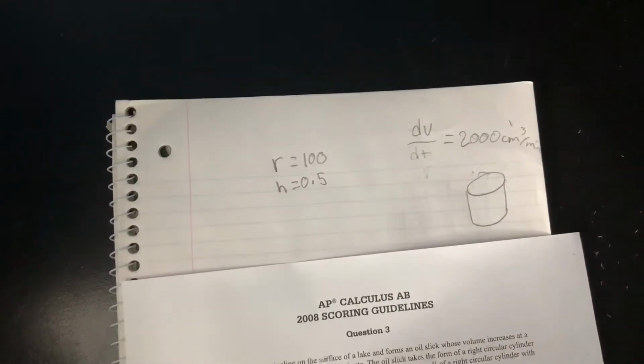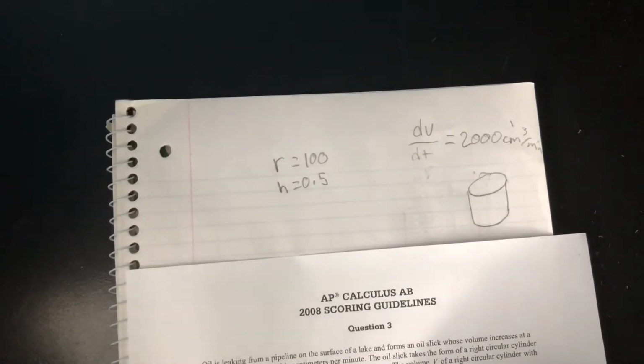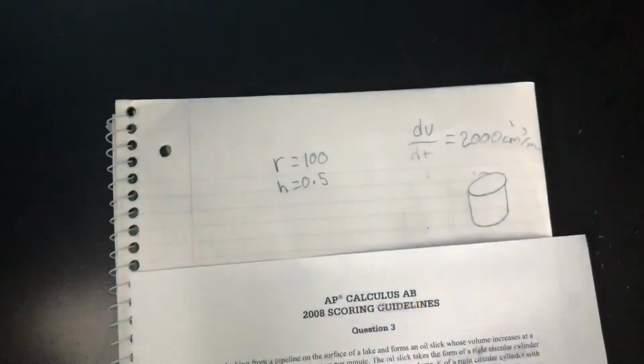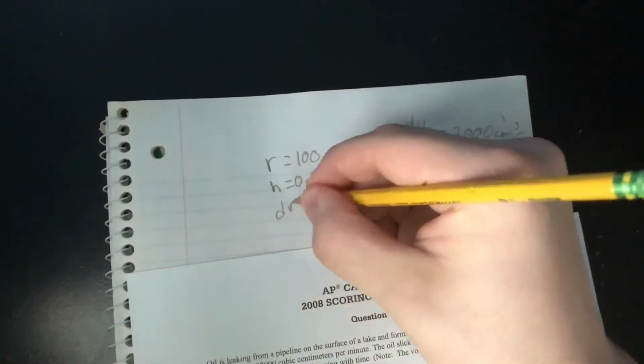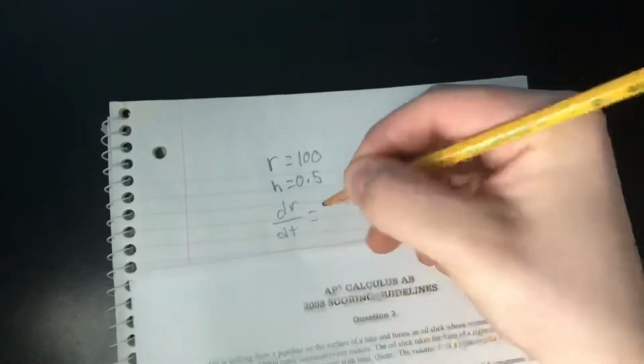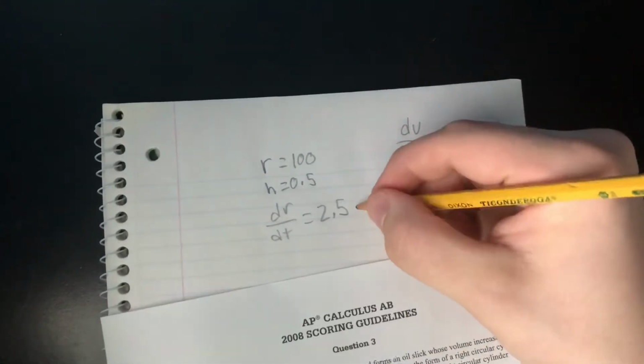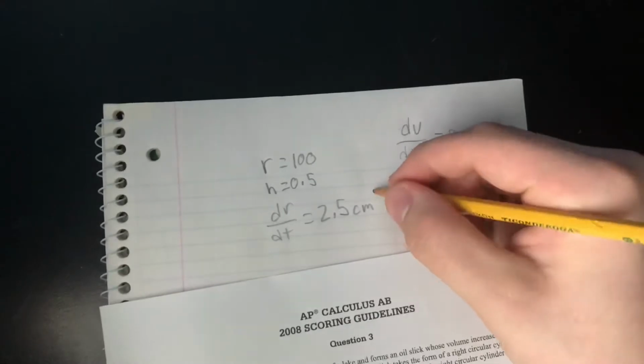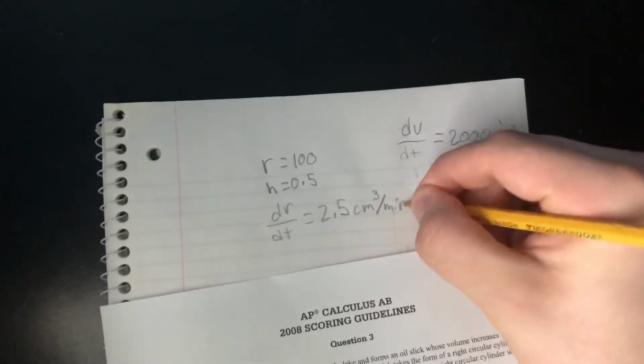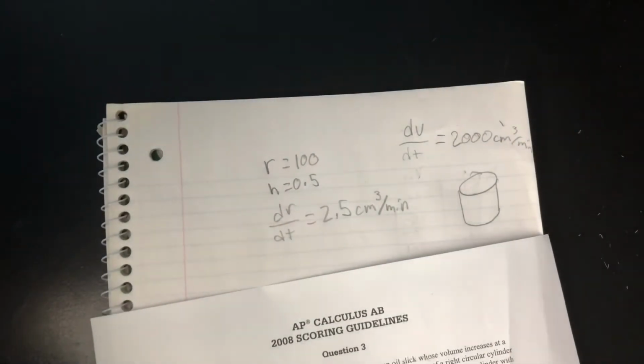So there, it says the rate. So this is telling me that this 2.5 is dr/dt because it's the rate of the radius with respect to time. So I write that down again so I know what variables I have.